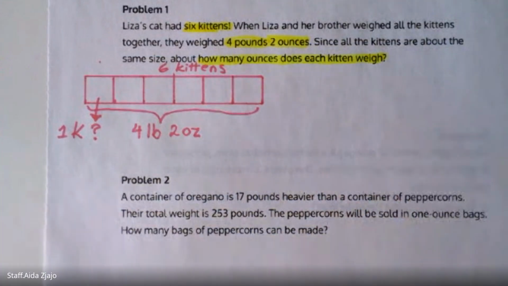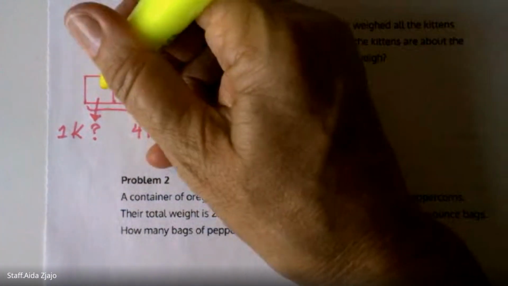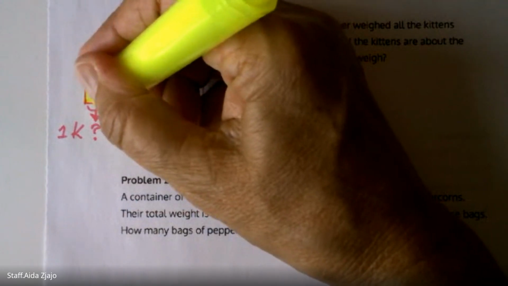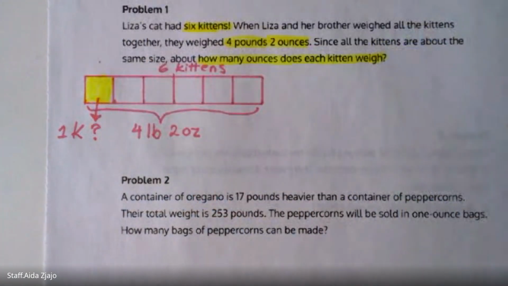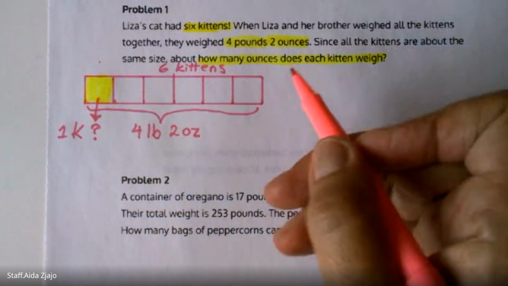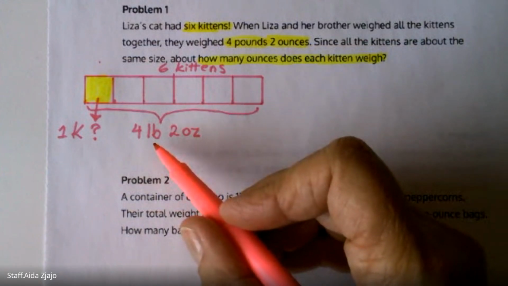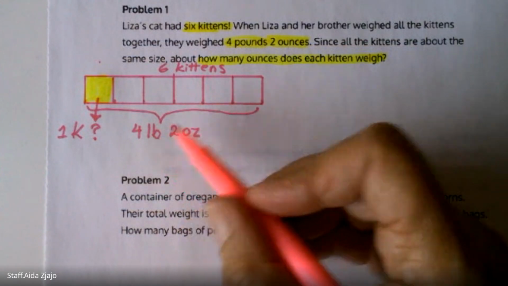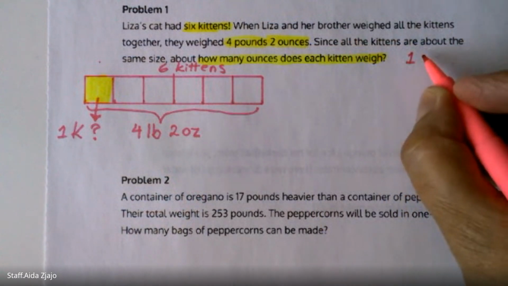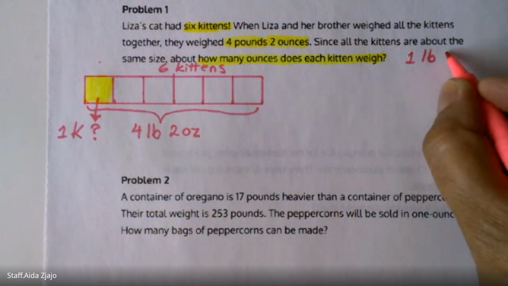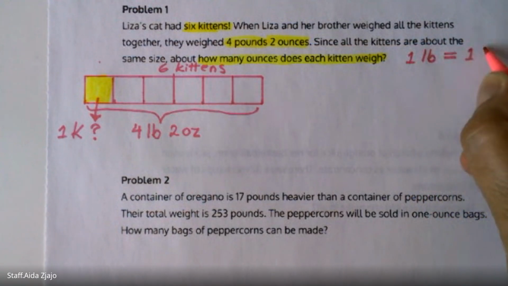So each kitten's weight is unknown. The first thing we need is the weight in ounces, and this is in pounds. I know that 1 pound, or lb as the abbreviation, is the same as 16 ounces.